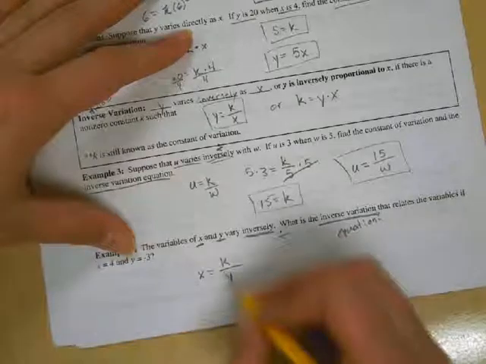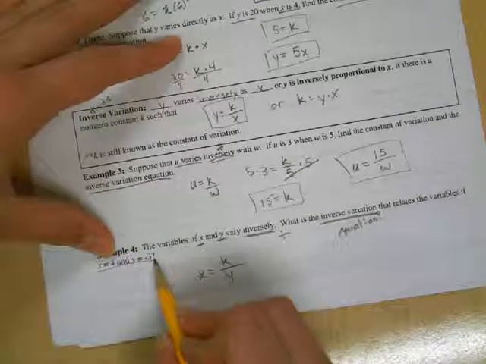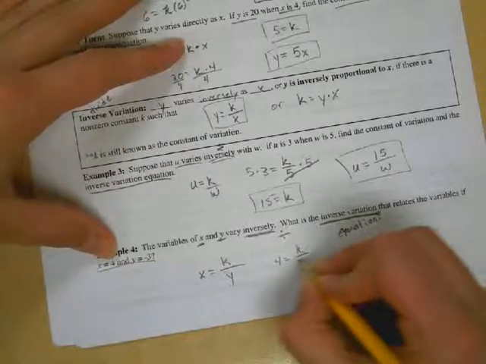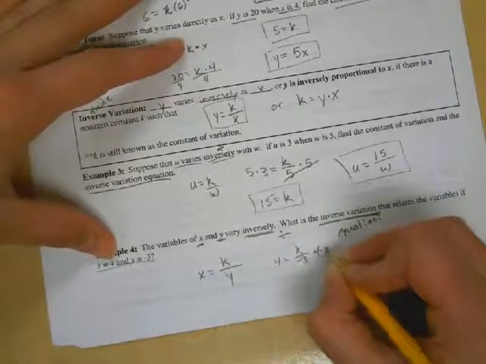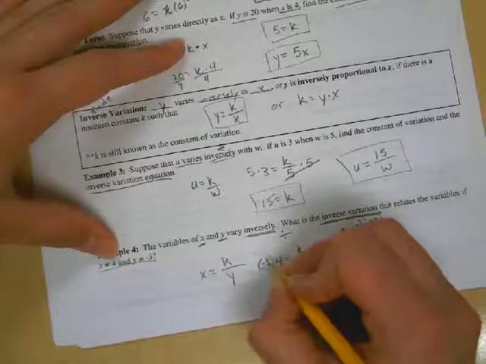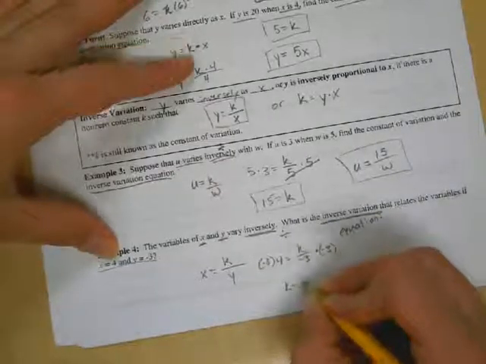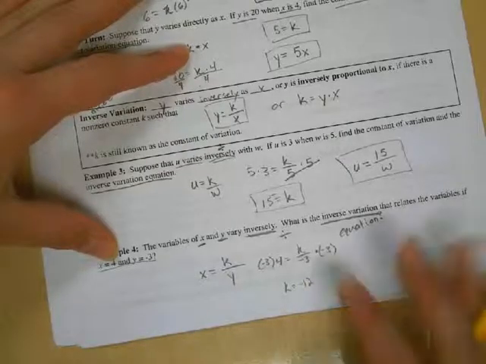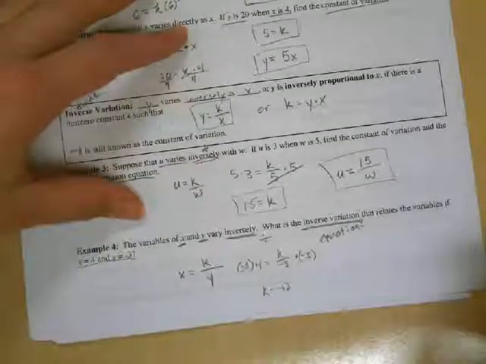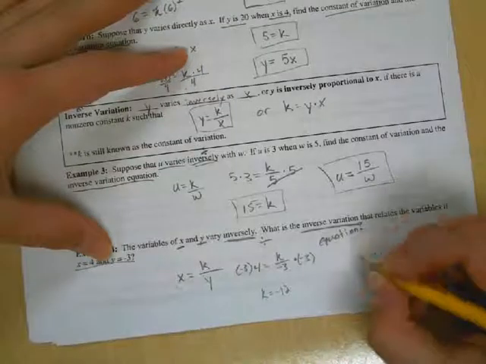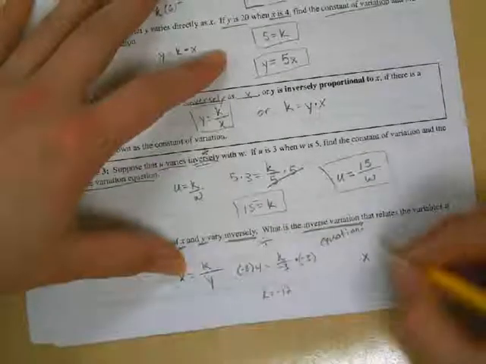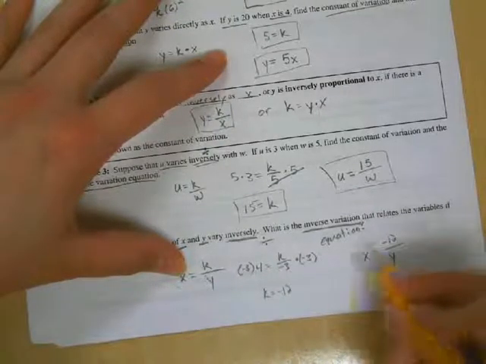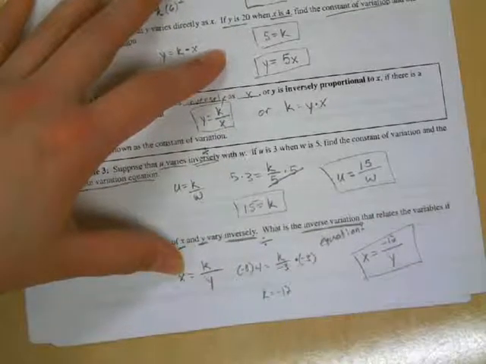So first let's figure out what k is when x is 4 and y is negative 3. 4 is equal to k over negative 3. Multiply by negative 3, both sides. So k is equal to negative 12. So this is my constant of variation. They didn't actually ask for this one this time, so I'm not going to circle it. Okay, I am going to plug into my variation equation. x is equal to negative 12 over y. Here is my variation equation.